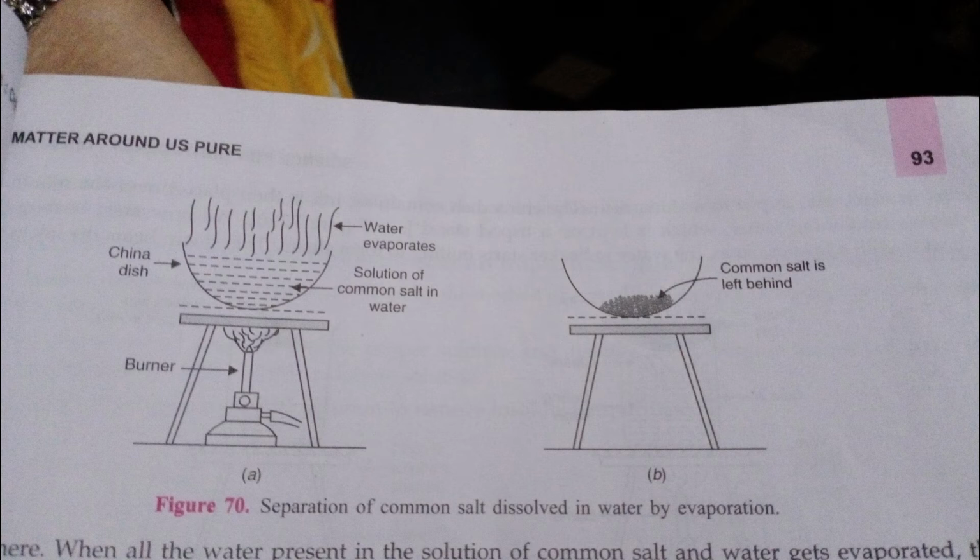Also, we have purification by crystallization. The process of cooling a hot concentrated solution of a substance to obtain crystals is called crystallization. Let us see how we can perform an activity. Impure copper sulfate can be purified by the method of crystallization.